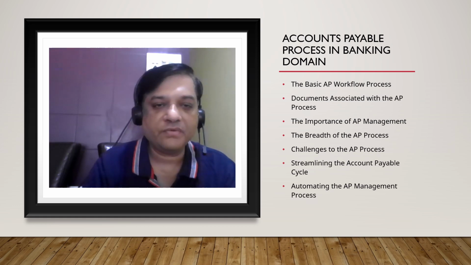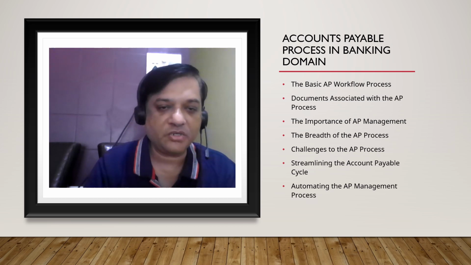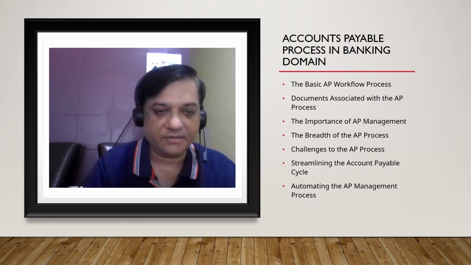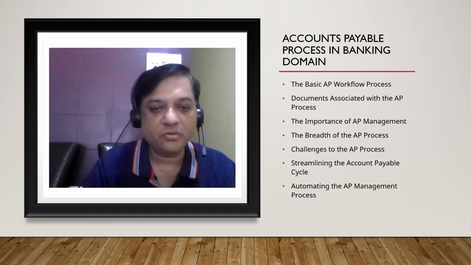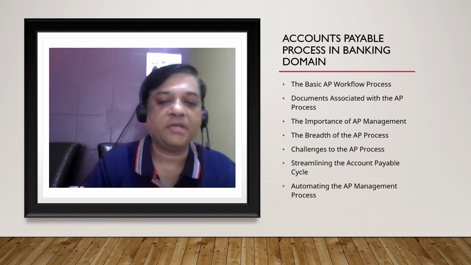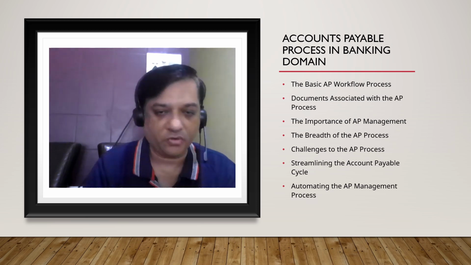So in this we will see the basic accounts payable process workflow, then the documents that are associated with it, the importance of AP management, the breadth of this process and the challenges, then how they streamline the accounts payable cycle, and what advantages we get once we automate these processes.